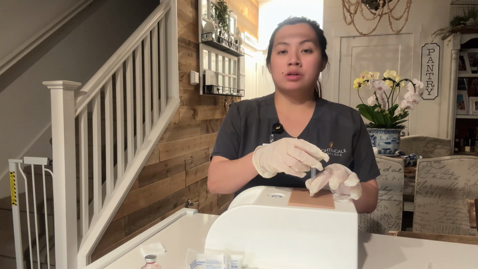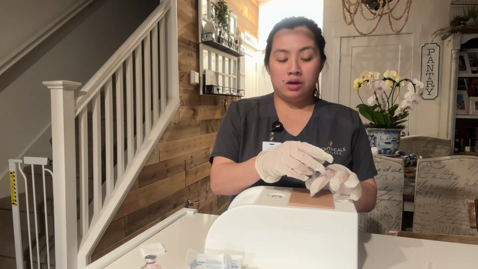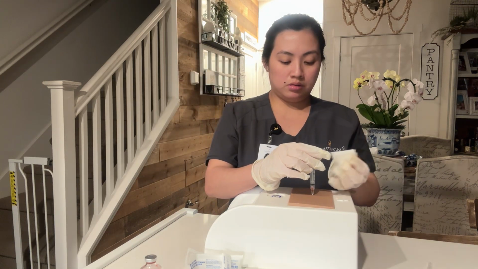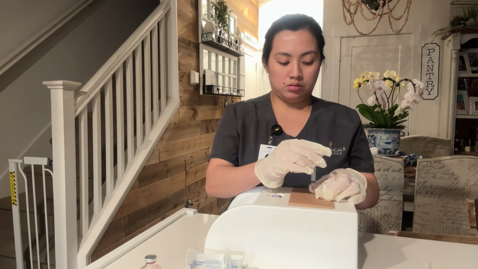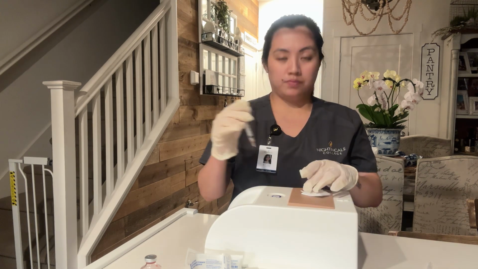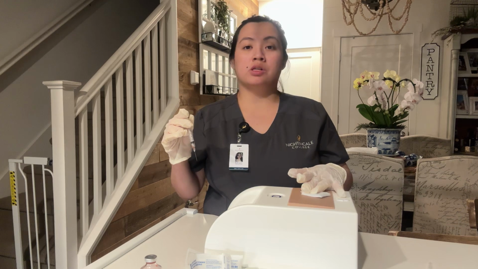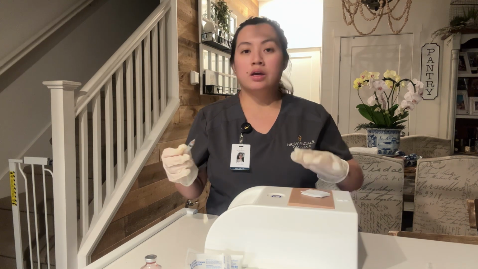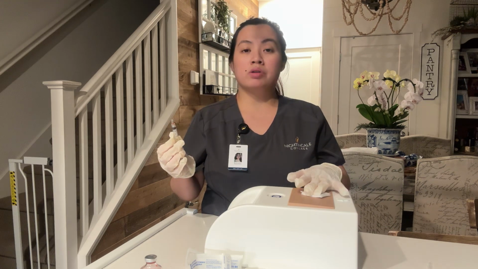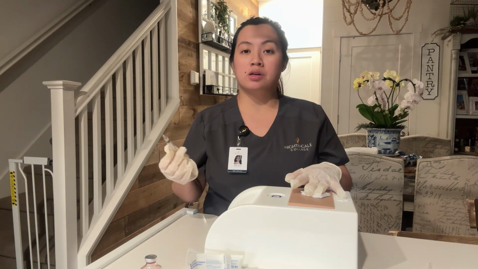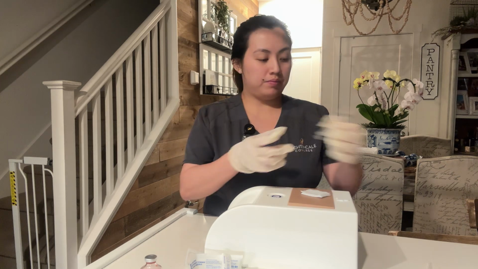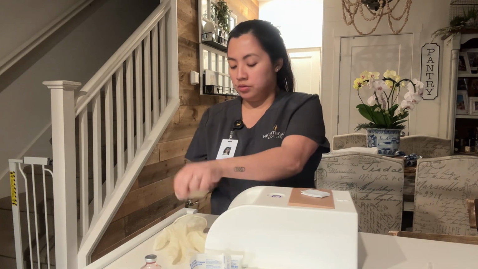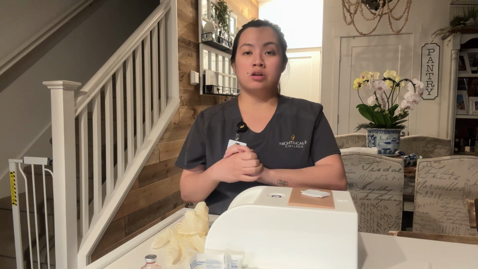Okay, so now we're gonna withdraw the needle quickly while gently placing the gauze over the site. Okay, and then avoid massaging the area and apply a bandage if necessary. And then we're going to dispose of the needle and the syringe into a sharps container without recapping it. Okay, and then we're going to remove our gloves, perform hand hygiene, and I'm going to document the procedure.